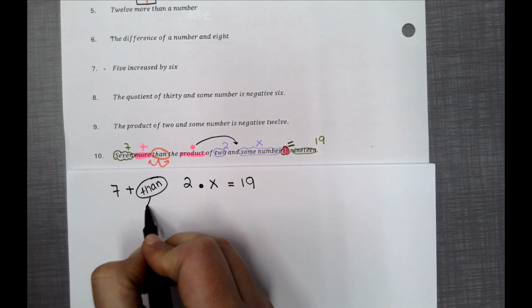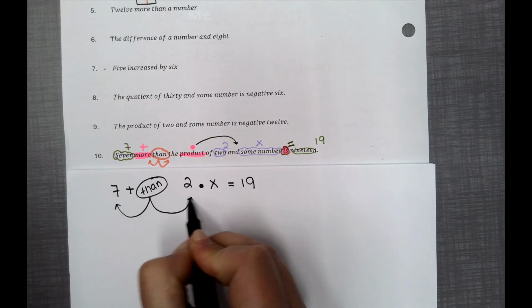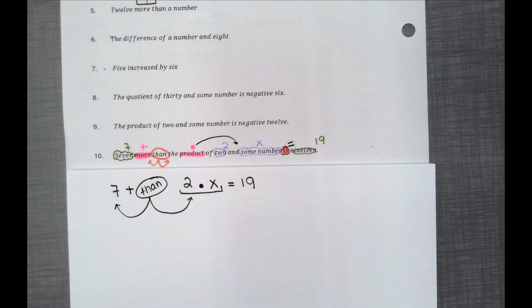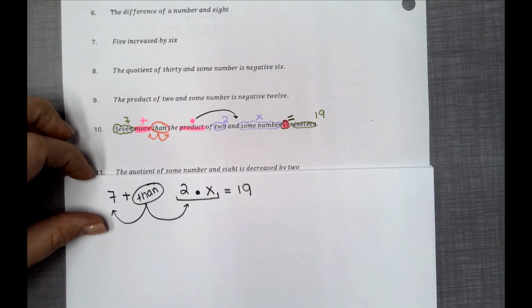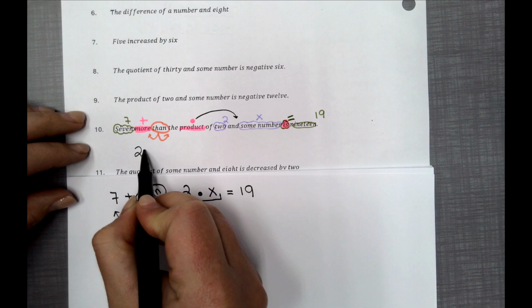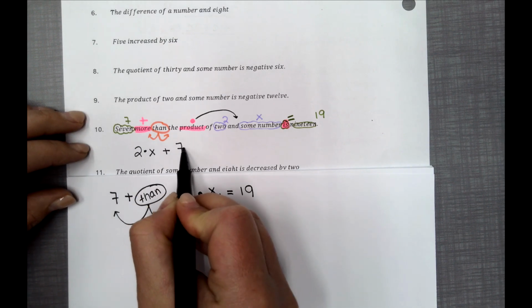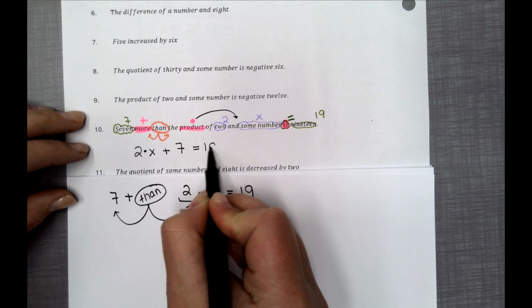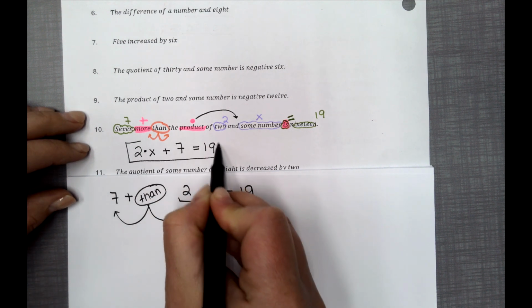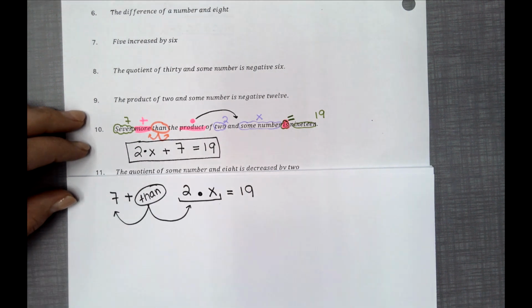Now because of this word than, we have to take the product, so both the 2x and the 7, and we have to switch that. So what the answer actually means is the product of 2 and x, and we have 7 more than that is equal to 19. This is what we are looking for.